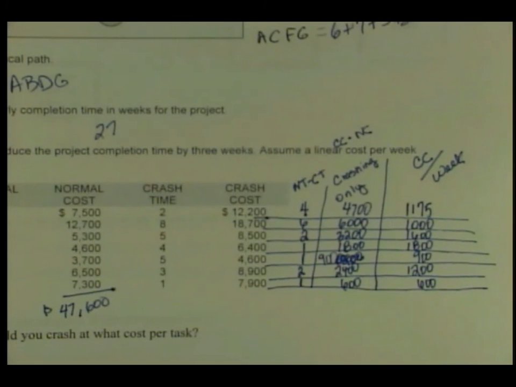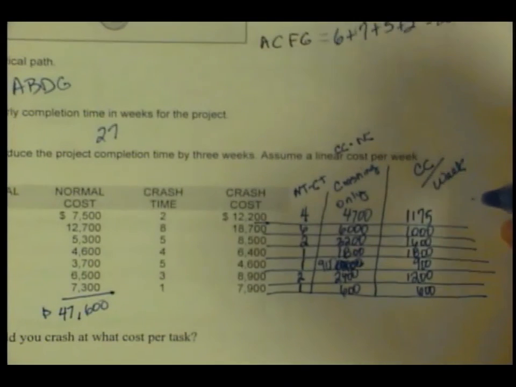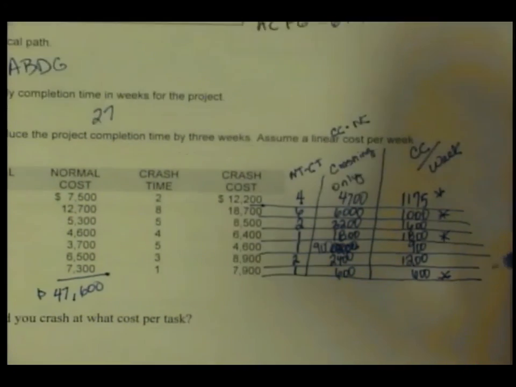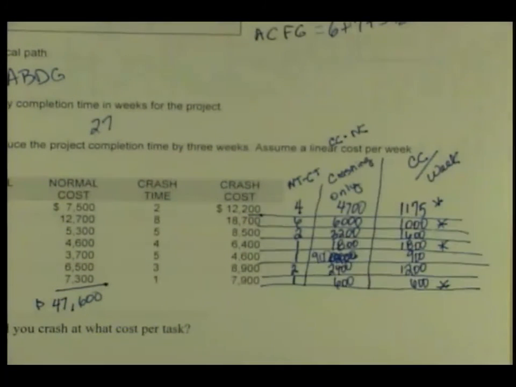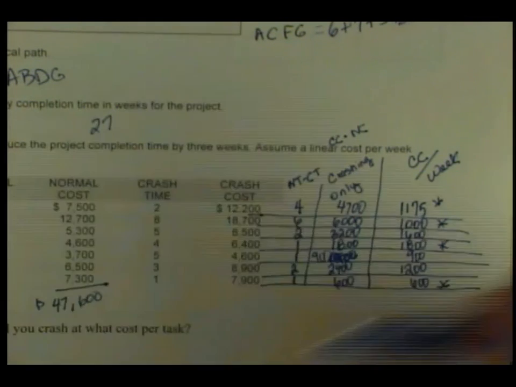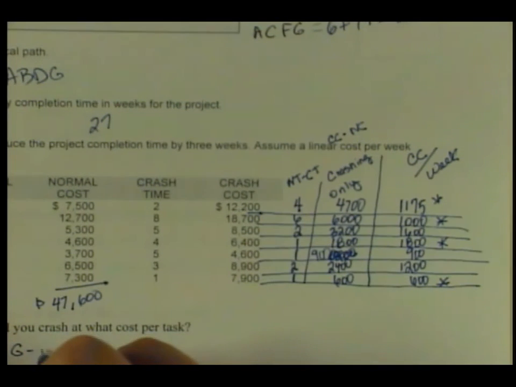Okay. So what I like to do is come back and asterisk my critical path. So we said A, B, D, G. If those are the tasks on my critical path, I have to check to make sure my critical path doesn't change once I change that, right? You can assume for the exam it's not going to. I'm not going to get that tricky on you on the exam. So that being said, I would crash G first because it costs $600.